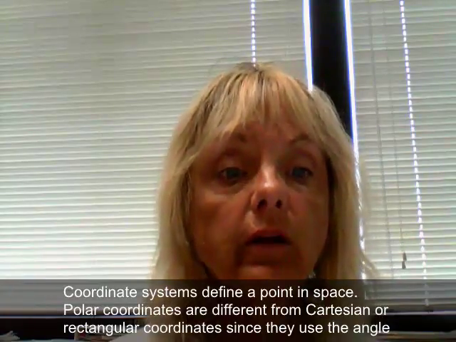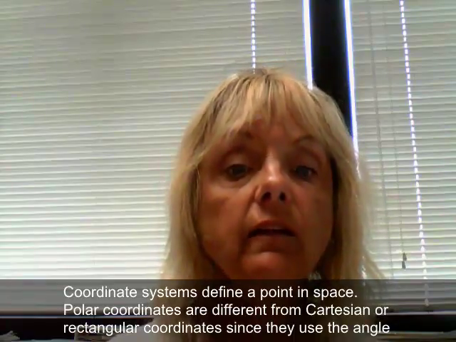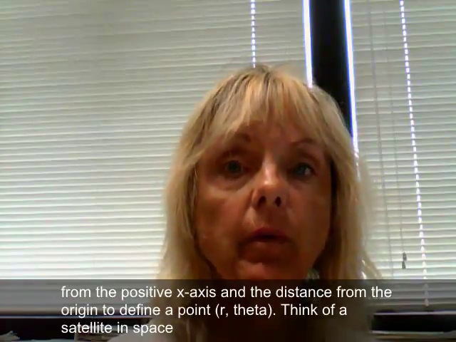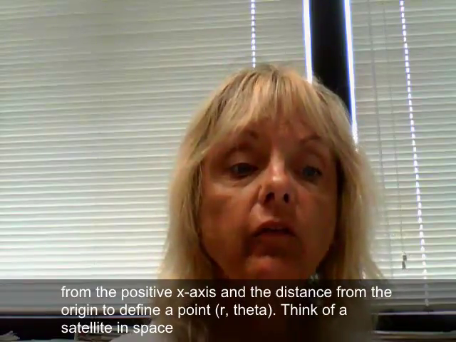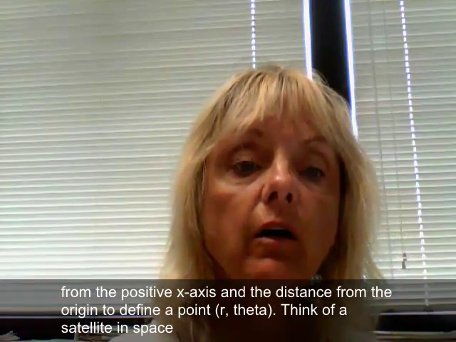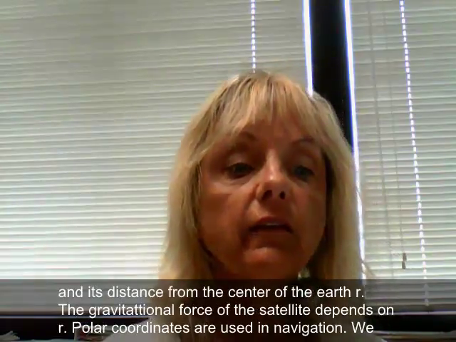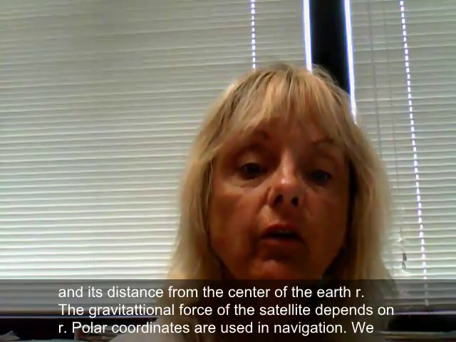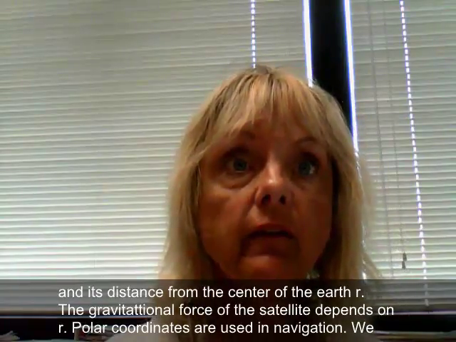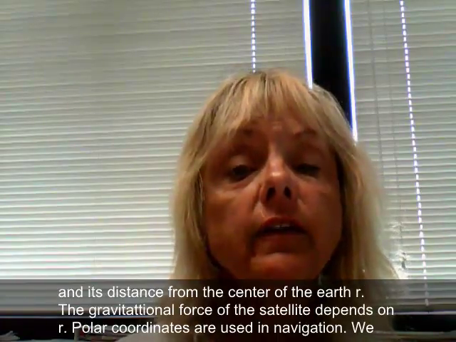So polar coordinates are different from Cartesian or rectangular coordinates since they use the angle from the positive x-axis and the distance from the origin to define a point, r, theta. Think of a satellite in space and its distance from the center of the Earth, r. The gravitational force of the satellite depends on r. Polar coordinates are also used in navigation.